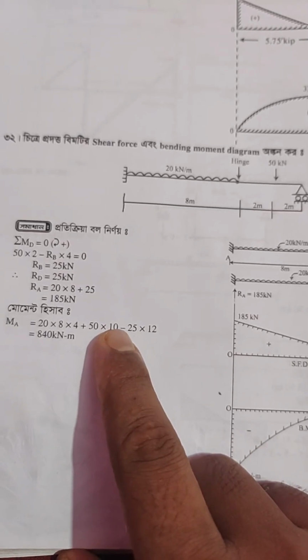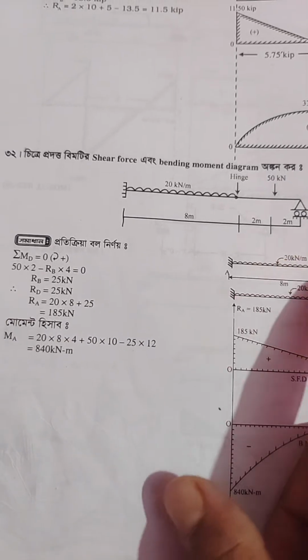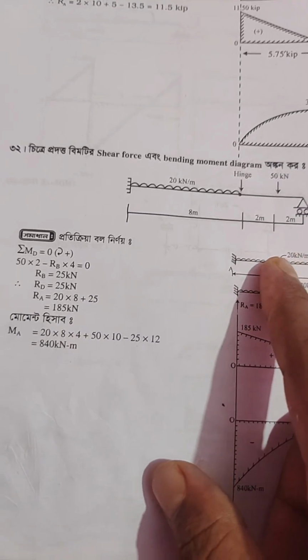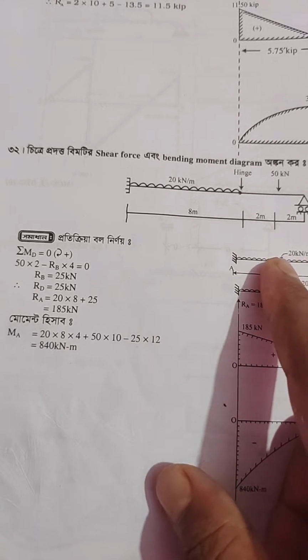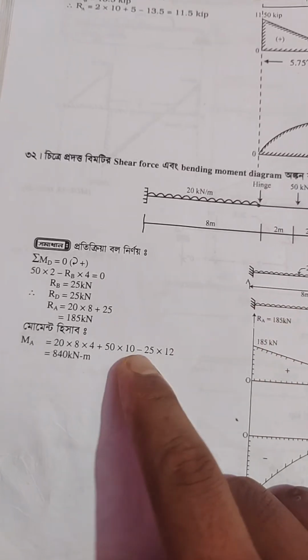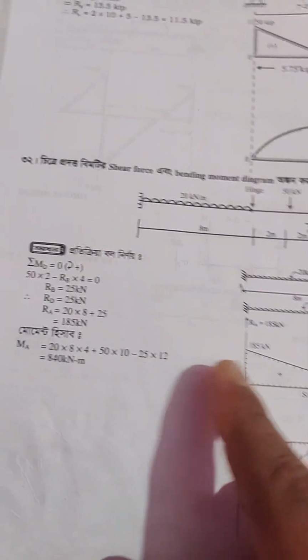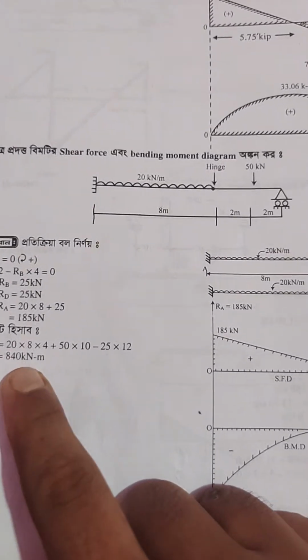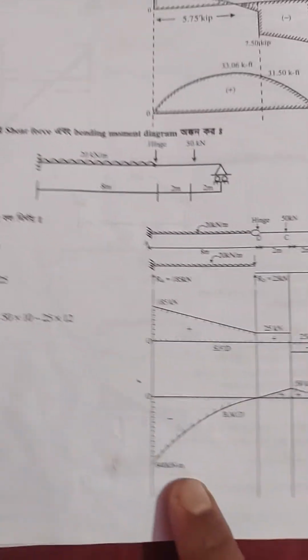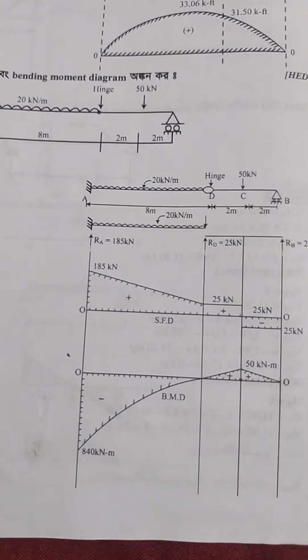Then from the hinge, the support is in the middle, so the term is minus 25 into 12. After the calculations it comes to 840 kilonewton meter. This is the hogging moment.